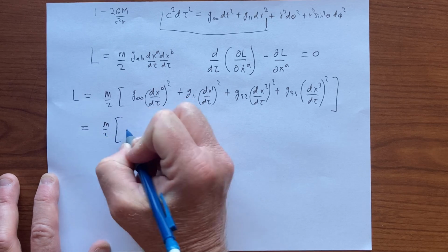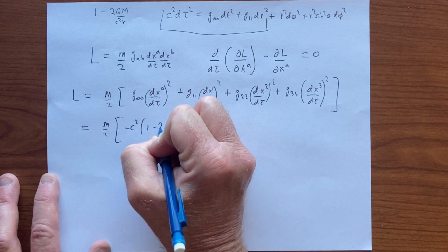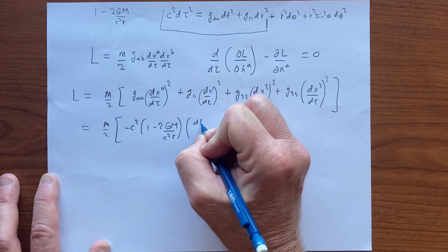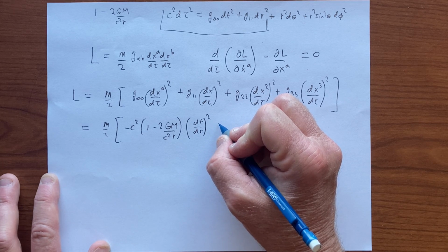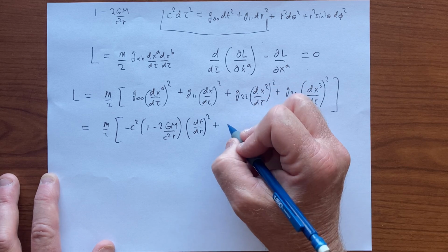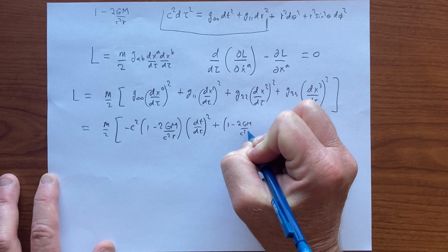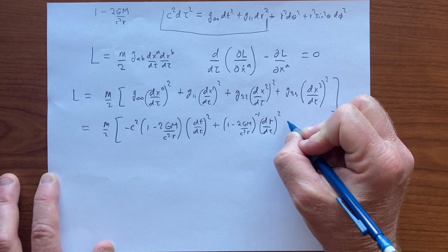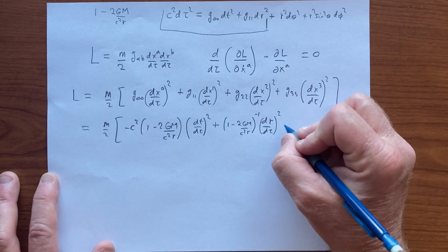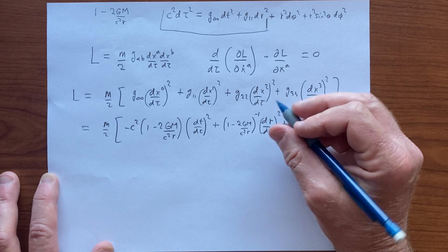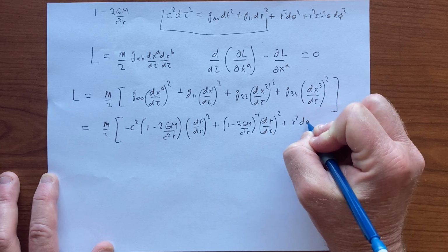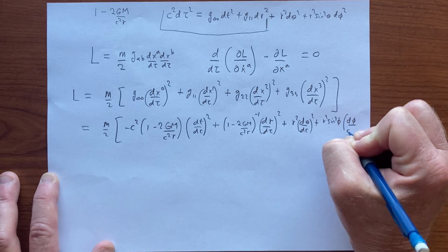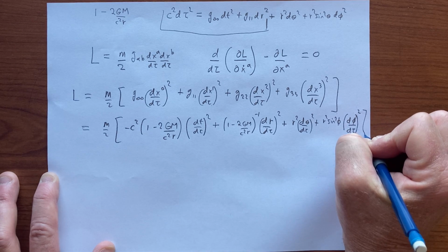It's m over 2 times minus c squared, 1 minus 2GM over c squared r, (dt by d tau) squared, plus 1 minus 2GM over c squared r to the minus 1 (dr by d tau) squared, plus r squared (d theta by d tau) squared plus r squared sine squared theta (d phi by d tau) squared.